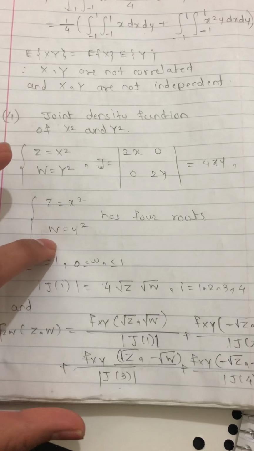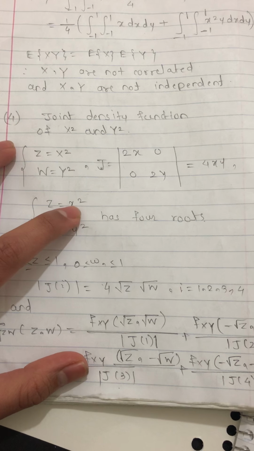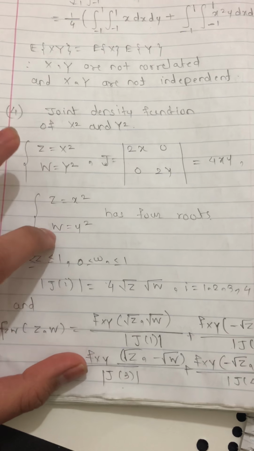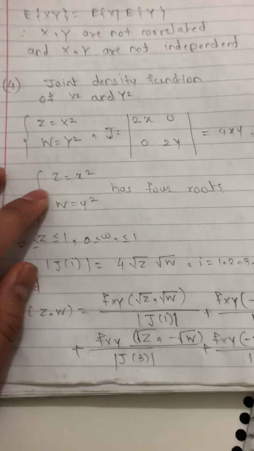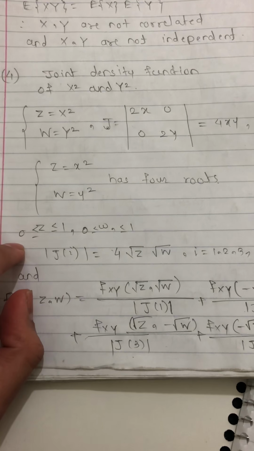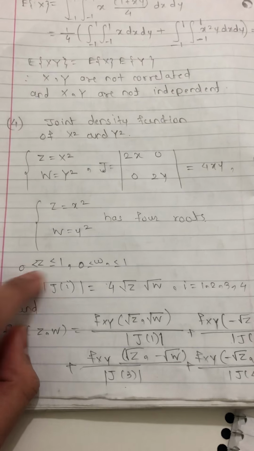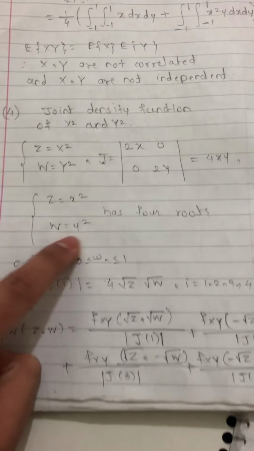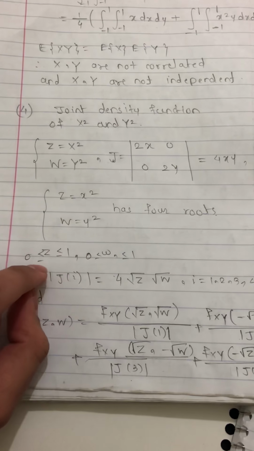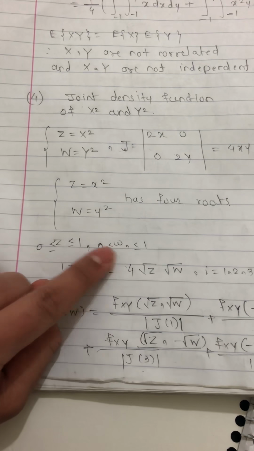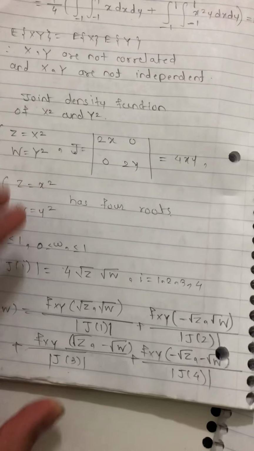Now this has 4 roots. X is equal to plus minus root z, and y is equal to plus minus root w. Now as z and w can only be positive, and as we know that the values of x and y are less than 1, z and w will be between 0 and 1.